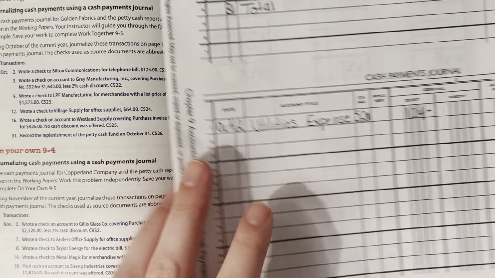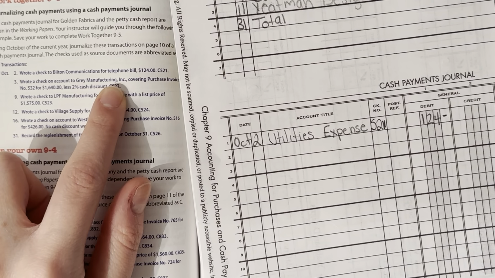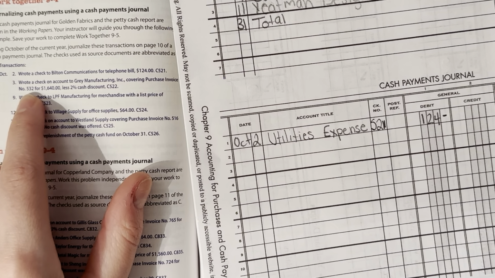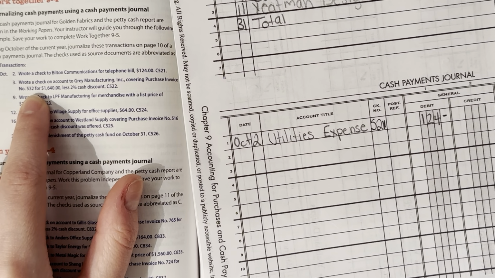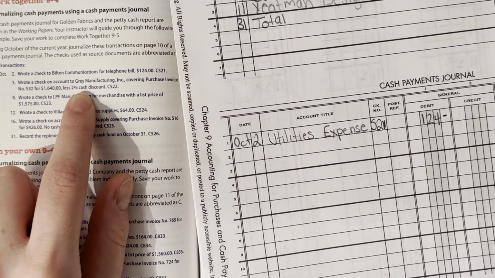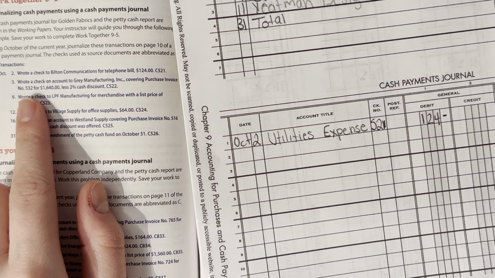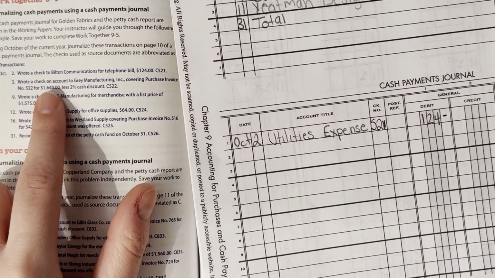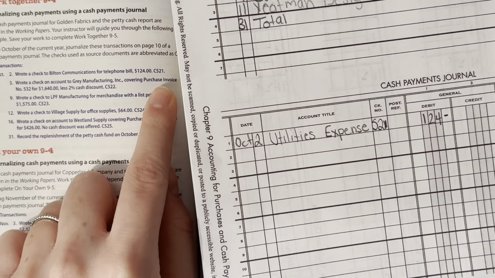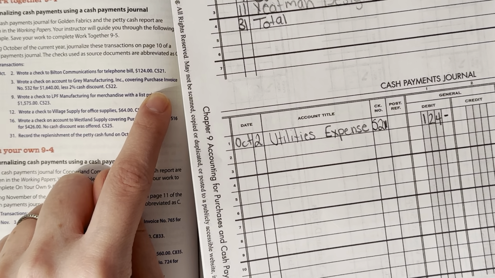Good. Next one says wrote a check on account to Gray Manufacturing Incorporated, covering purchases invoice number 532 for $1,640 less a 2% cash discount. Okay, so what's it for? Well, we paid it on account to Gray. We covered a merchandise invoice or purchase invoice.